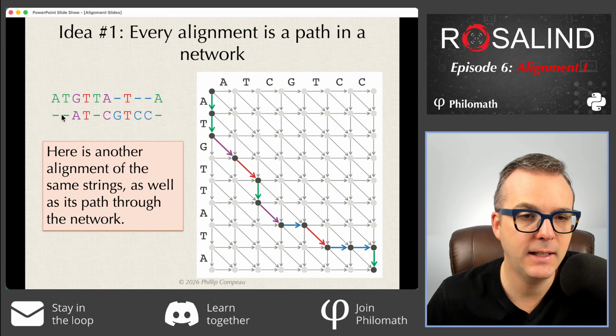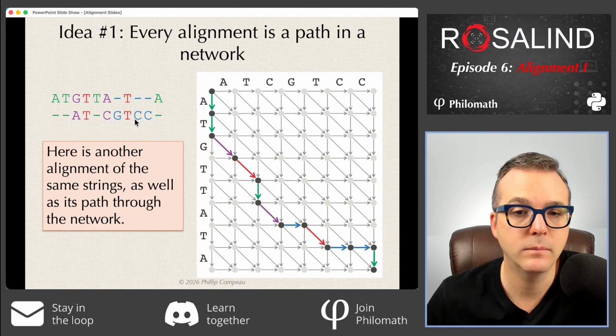So we have A and T against gap symbols, and then G against an A as a mismatch, and then T against a T as a match, and so on.